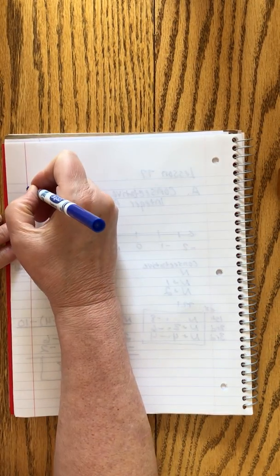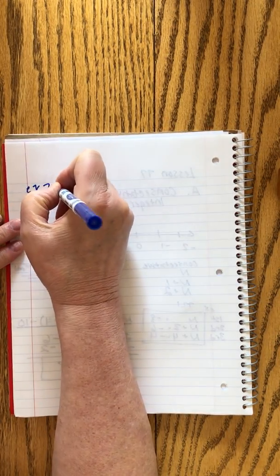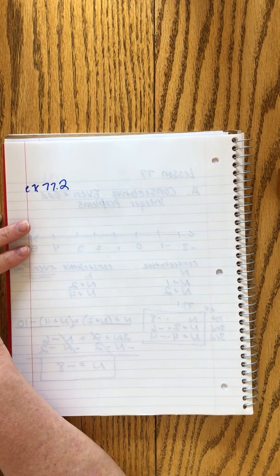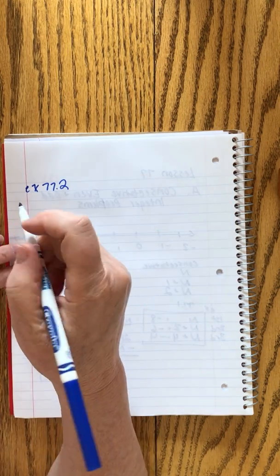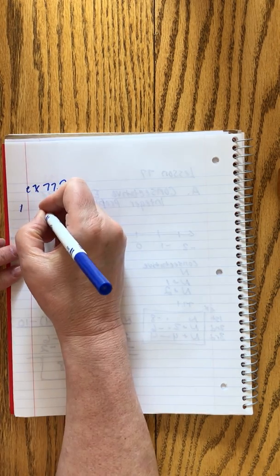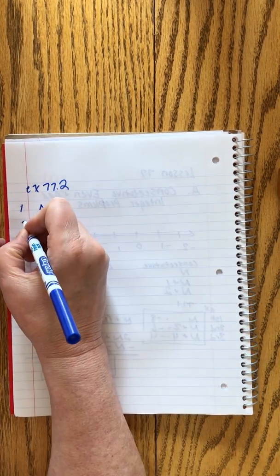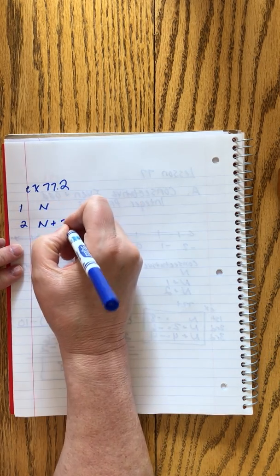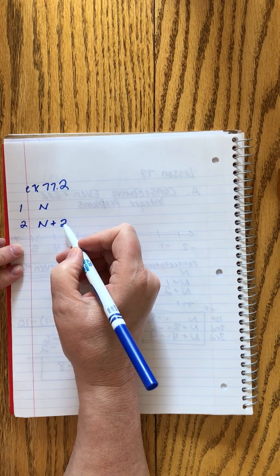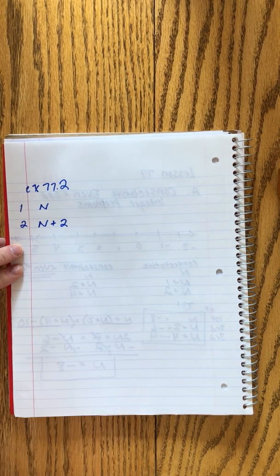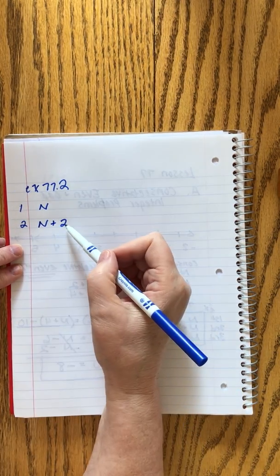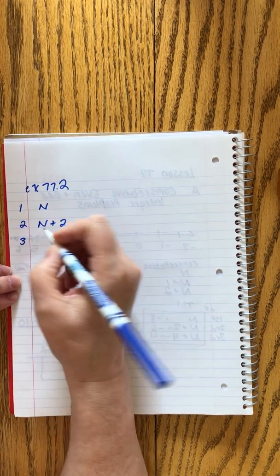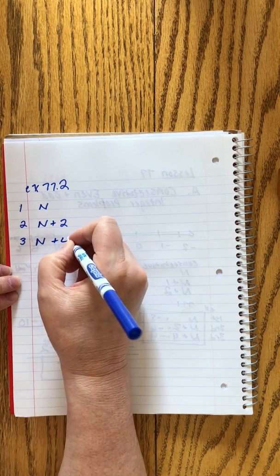Okay, example 77.2. Find 3 consecutive odd integers such that blah, blah, blah. Let's set up the pattern first. The first one is going to be n, like all these. The second one is going to be n plus 2. Just because that's an even number doesn't mean it won't work for the odds. The odds are every other number, so we have to add 2 to skip up to the next odd number. And then the third number in our sequence will be n plus 4.